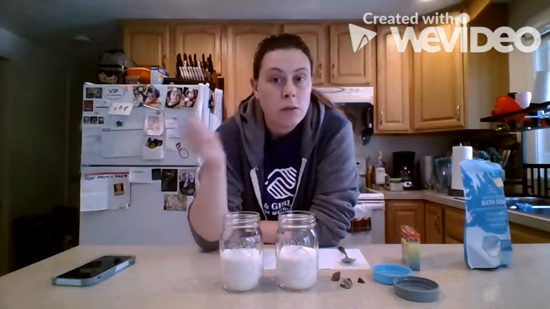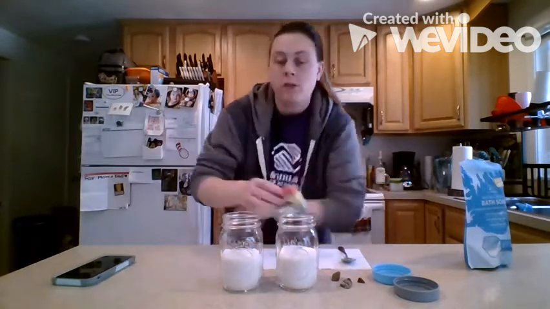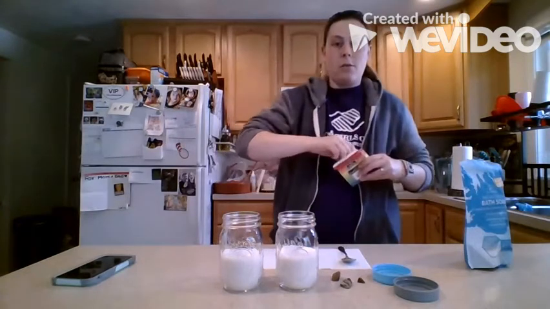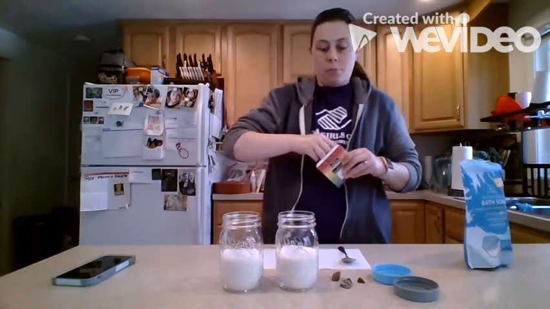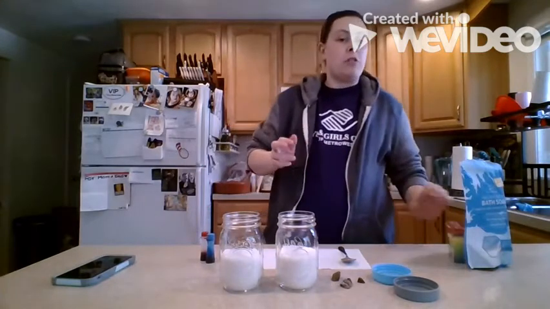So once we pull this out, I'll add my food coloring in first. So I'm going to get that ready. I'm going to add 1 drop of blue and 1 drop of red, just because purple is one of my favorite colors, and I think purple crystals look cool.